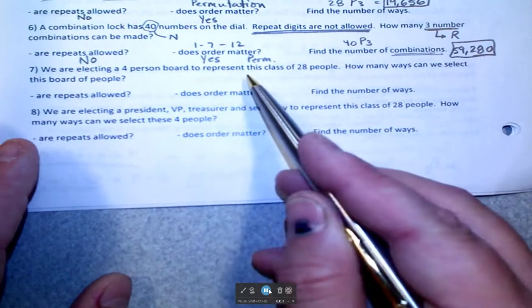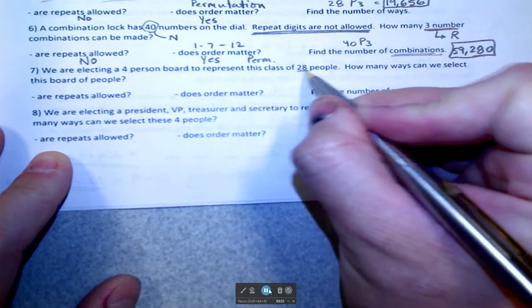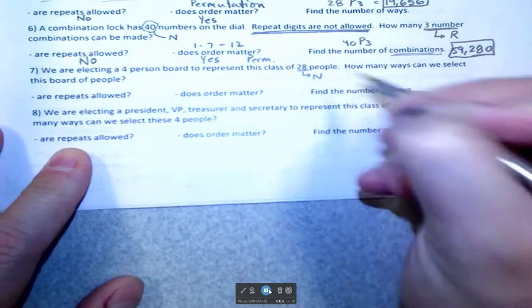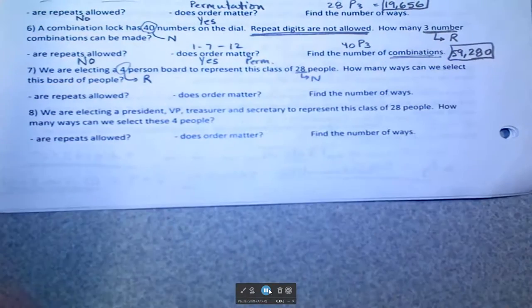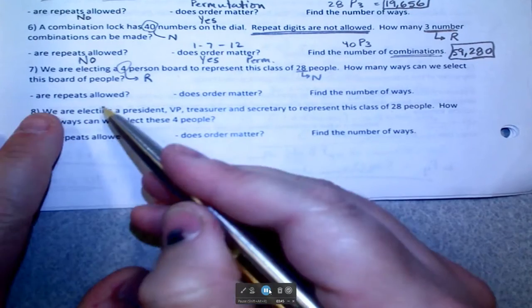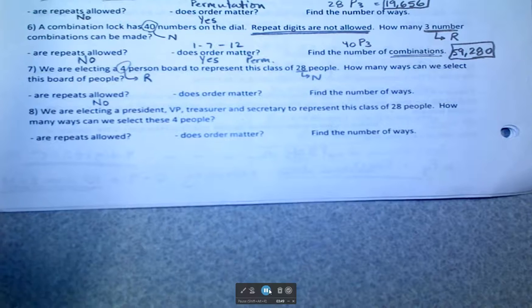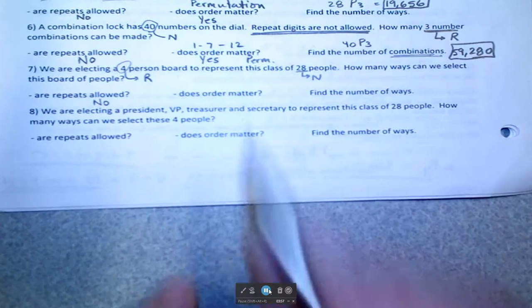We're electing a 4-person board to represent this class of 28 people. So we're picking from 28. That's our N. And we're picking 4 of us. That's our R. Okay? Are repeats allowed? No. John doesn't get to be the president, the vice president, and the treasurer. He gets to be on the board one time. Okay, so no repeats.